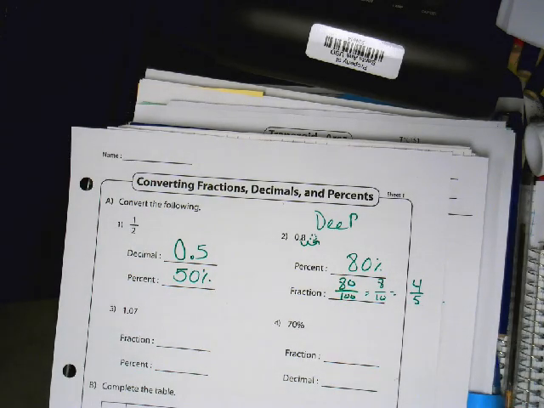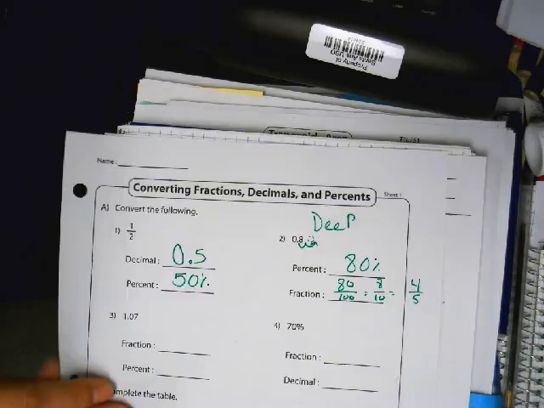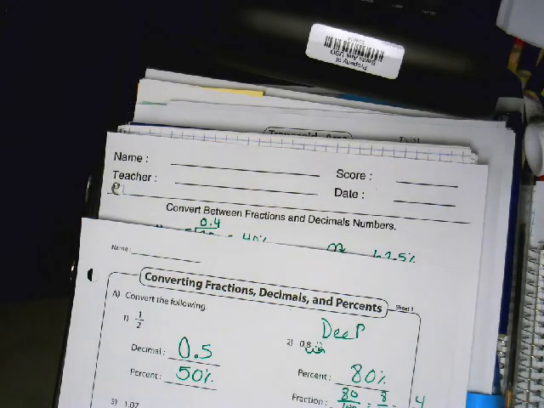Yeah, that one, the second worksheet, let's do all of it. And let me see, what do I want to create? Converting between fractions and decimals.